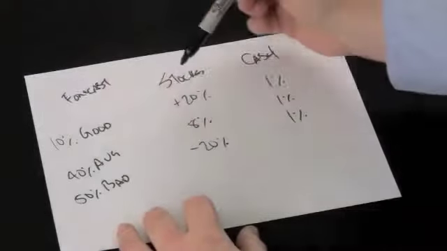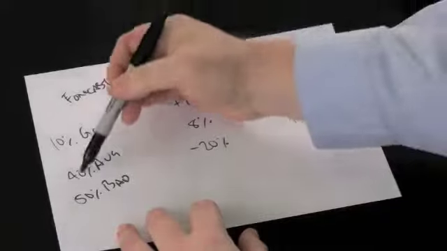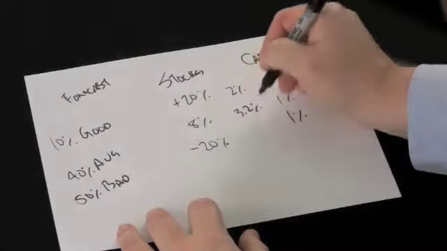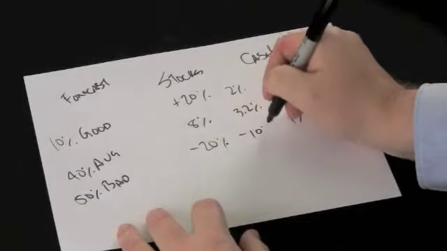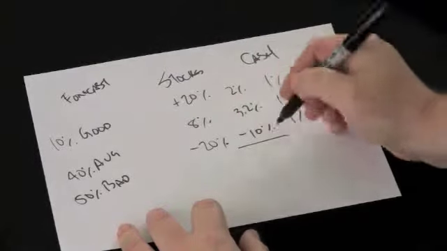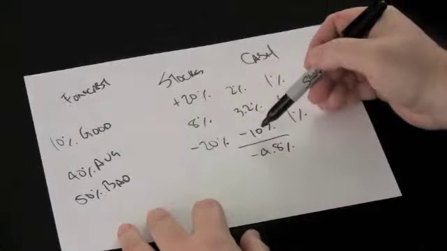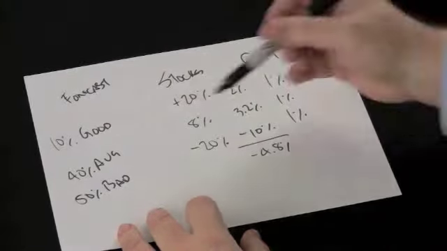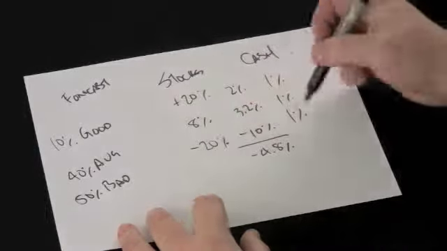So now how do we calculate the expected return of these different scenarios? Well, 10% times a 20% gain in stocks gives you 2%. A 40% chance of 8% gives you 3.2%. And a 50% chance of negative 20% gives you negative 10%. If you add all these up, you get negative 4.8%, right? Negative 10% plus 5.2% is negative 4.8%. Well, 10% good at 1%, 40% at 1%, 50% at 1%, these all average 1%.